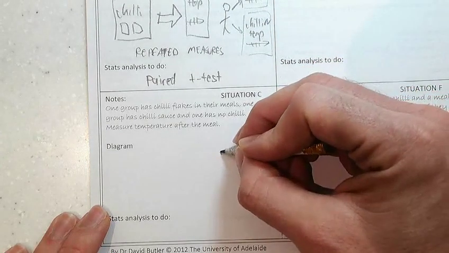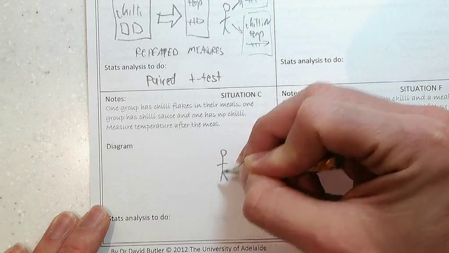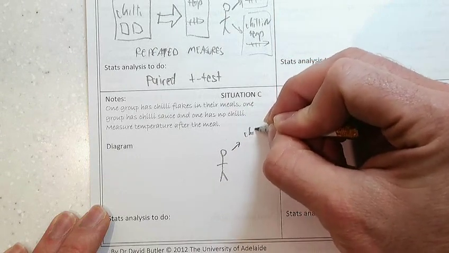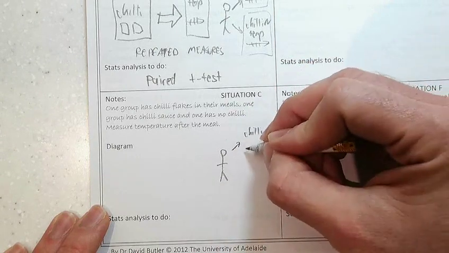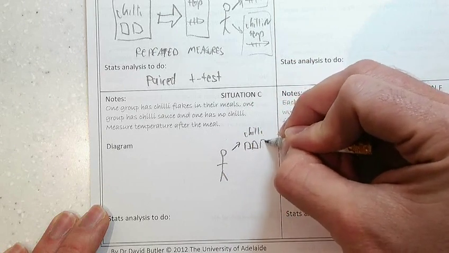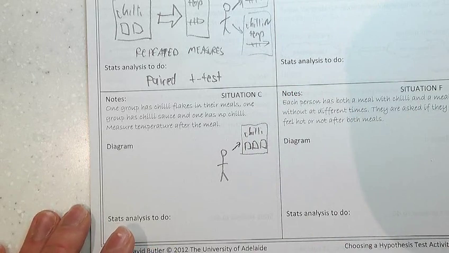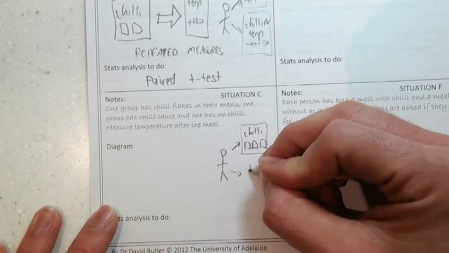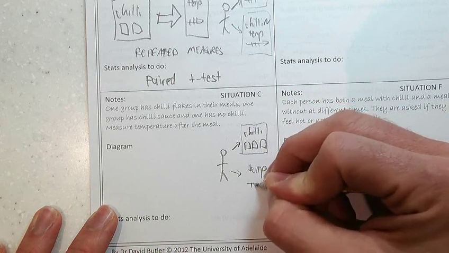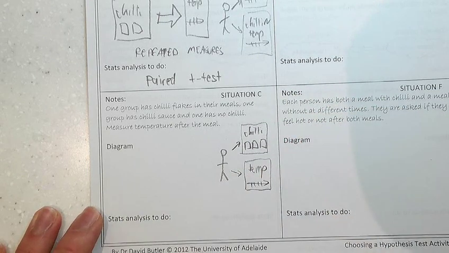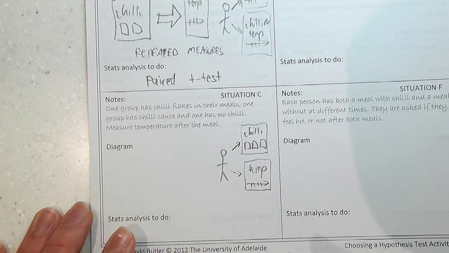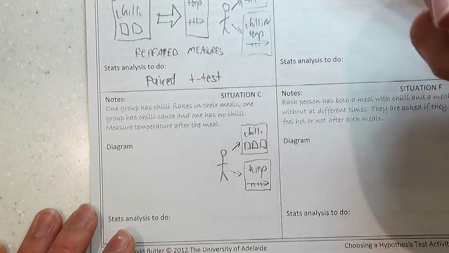Okay. So this time, what I've written down about each person is 3 different possibilities for chili. And each person's in only one of those chili categories. And then I've also written down the temperature. So in that sense, it's very similar to the unpaired t-test.